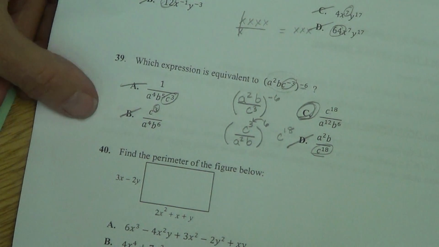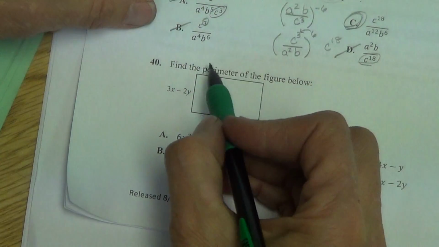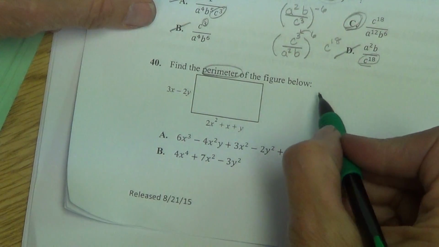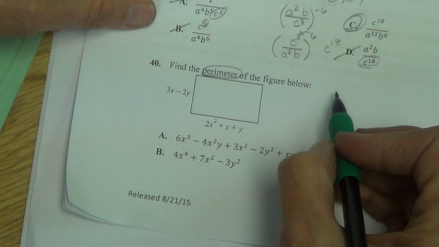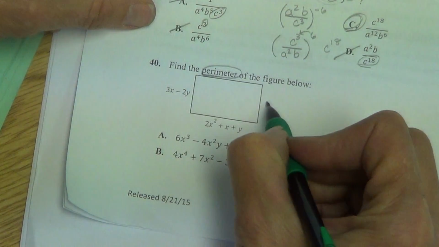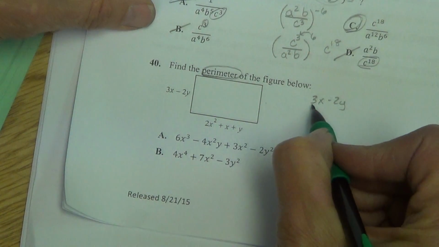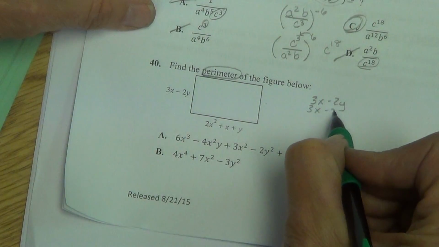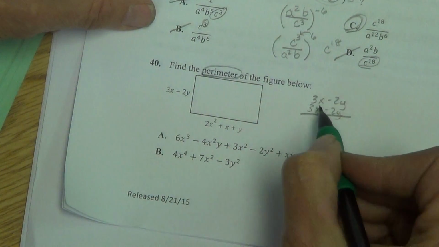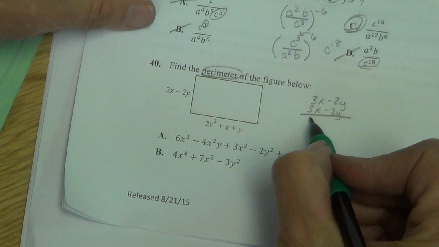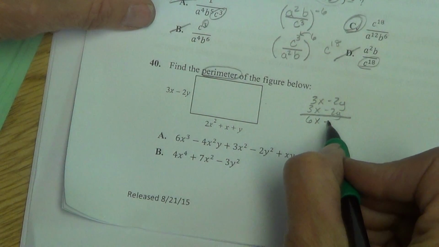Okay. Next problem. I want to find the perimeter. Remember, perimeter means you add it up the whole way around. So we're going to have two widths, 3x minus 2y, 3x minus 2y. Do not add your exponents when you're adding. So it'll be 6x minus 4y.